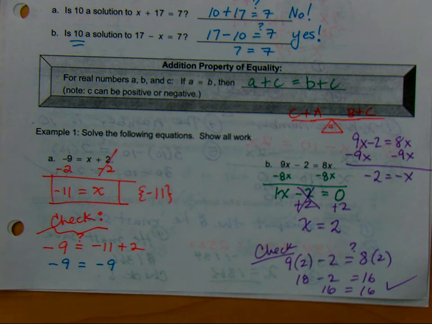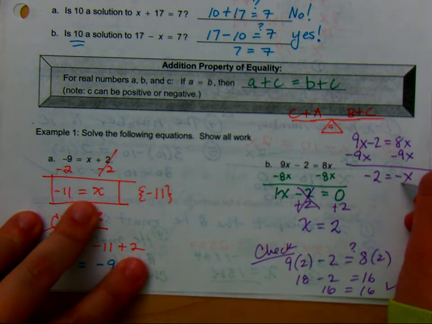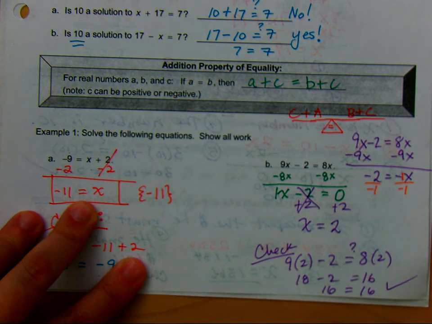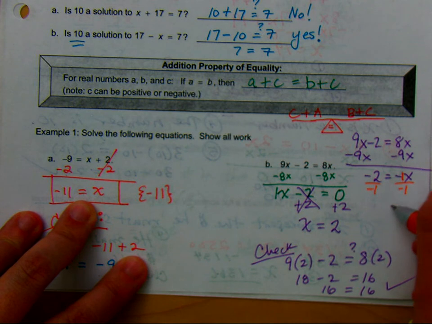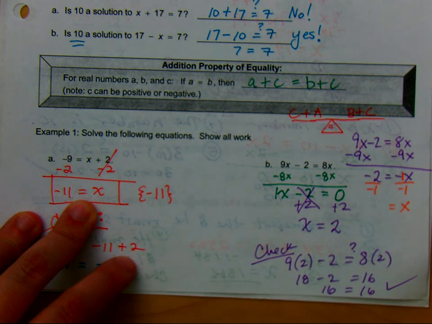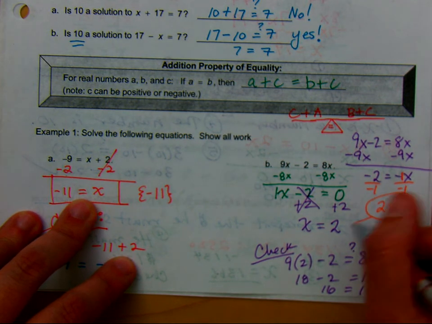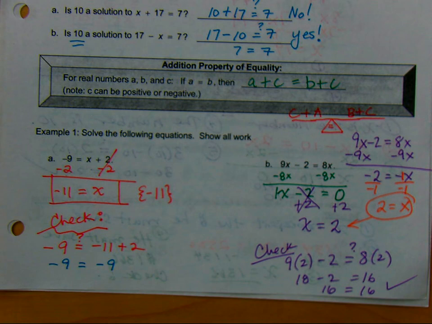Yes, you would divide both sides by a negative 1. Because remember that negative x is basically the same thing as negative 1 times x. So now, what's negative 1 divided by negative 1? Well, that would be x, right? Negative divided by a negative is a positive. What's negative 2 divided by negative 1? 2. You see how I got the exact same answer?